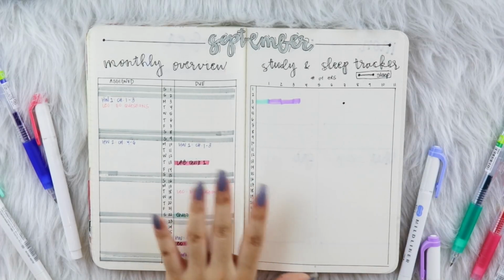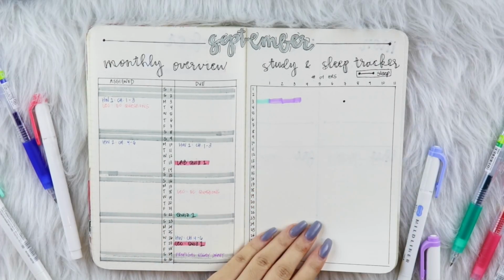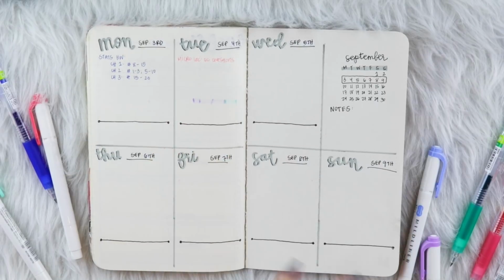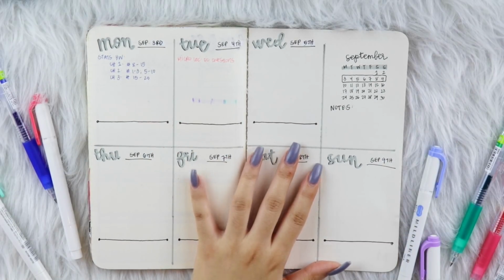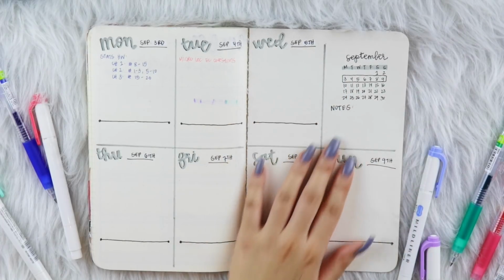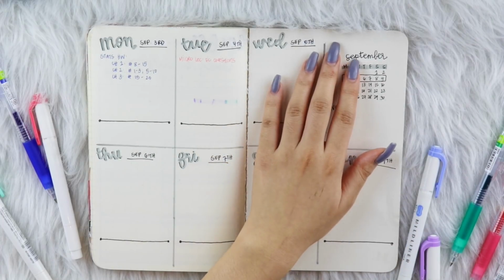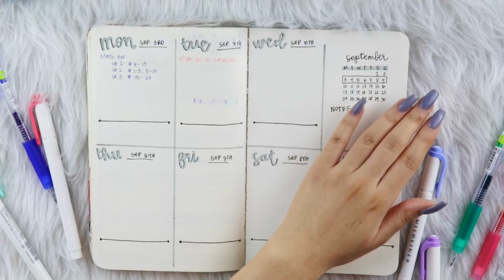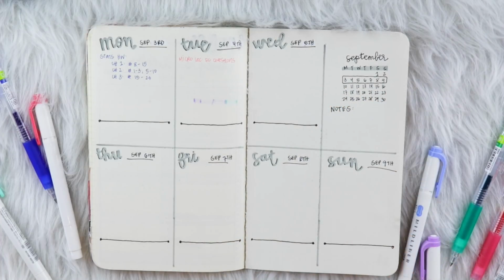After the September overview pages, we go into our weekly spreads. And the weekly spread here is kept really simple. Over here we have a little calendar so that we know exactly which week we're on. It's also a good idea to put the actual week you're on, let's just say this is like week 4 of the entire semester. It's good to keep track of that. Any notes for the week you can put right here.